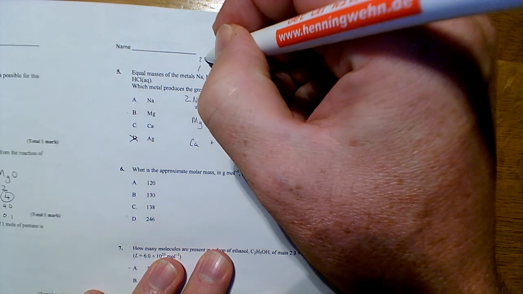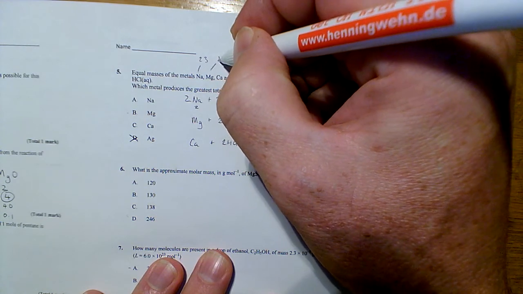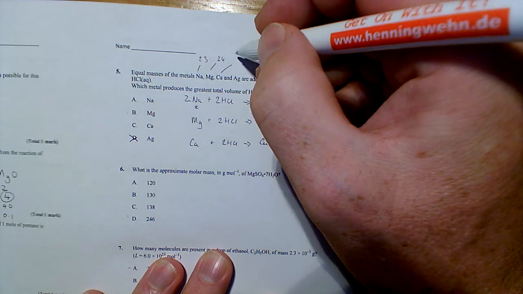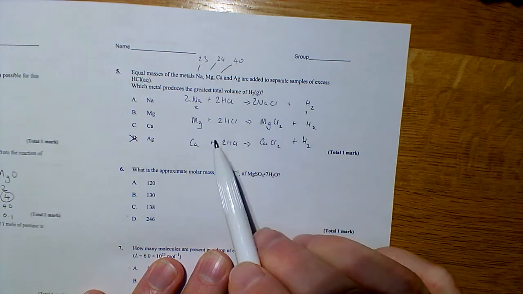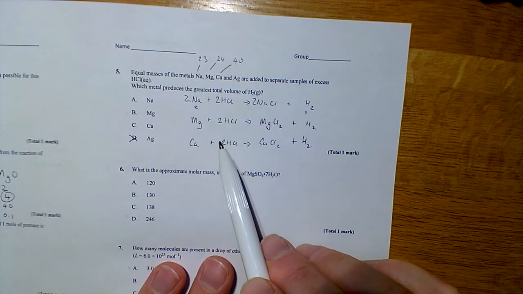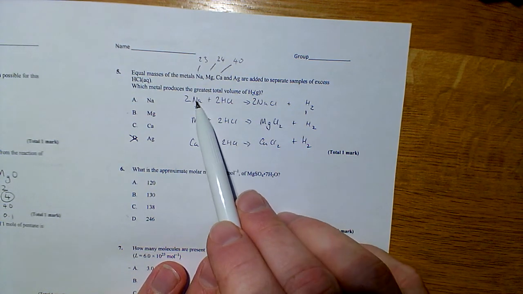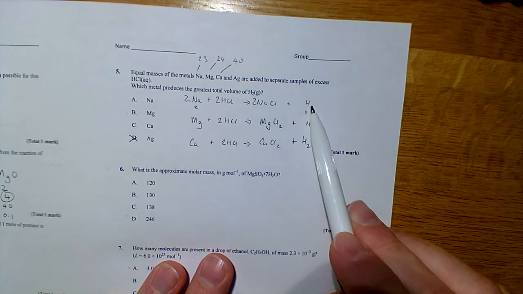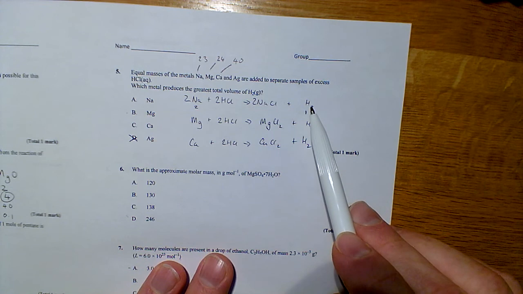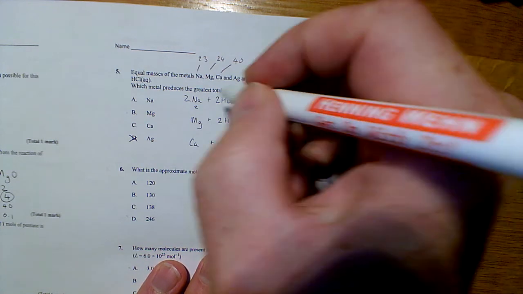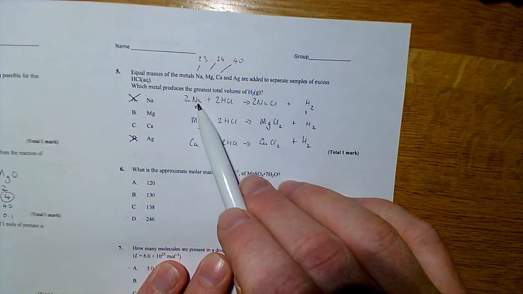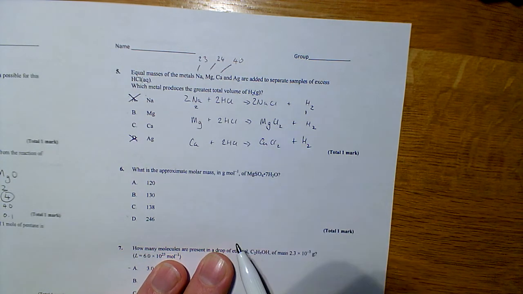So we've got sodium, which has got a formula mass of 23. Magnesium's got a formula mass of 24. And calcium has got a formula mass of 40. The first thing we've got to look at is the molar ratios. Every 2 moles of sodium would generate 1 mole of hydrogen, or if you like, every 1 mole of sodium would generate only half a mole of hydrogen. So it isn't going to be that one, because it produces half as much hydrogen per mole of sodium. So it had to be either calcium or magnesium.